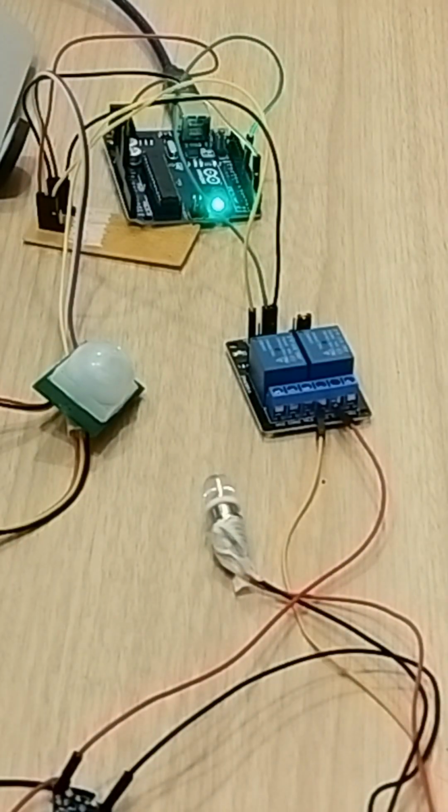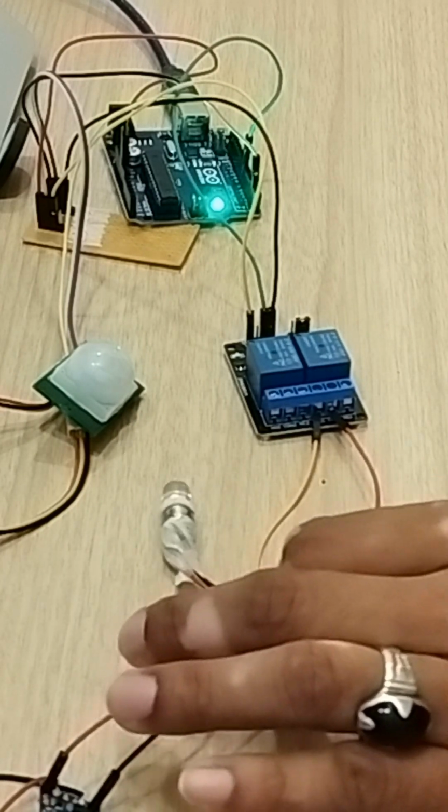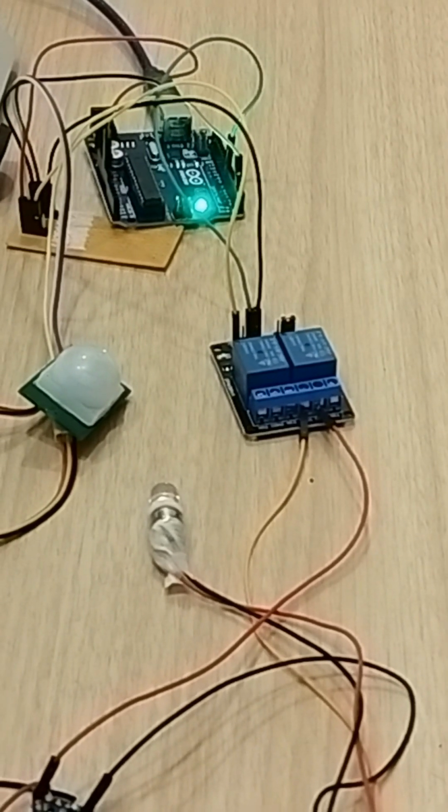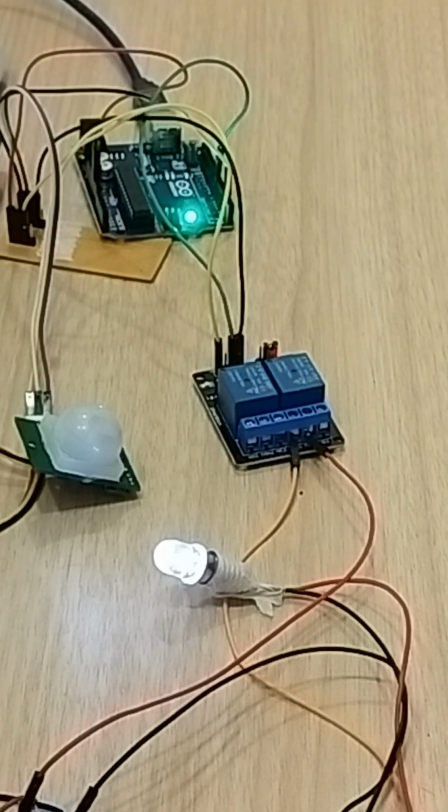So I run my code. Let's see. Okay, there you go. Now I check my sensor. Okay, the light is on for 5 seconds.